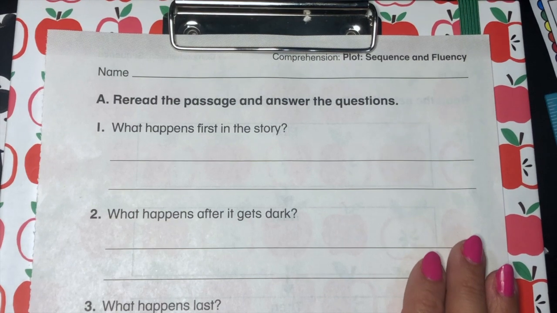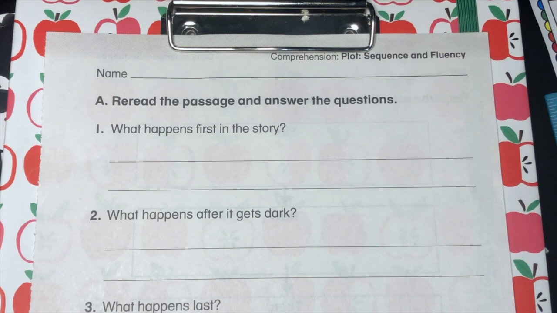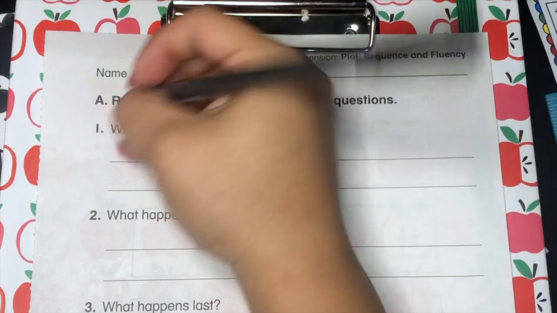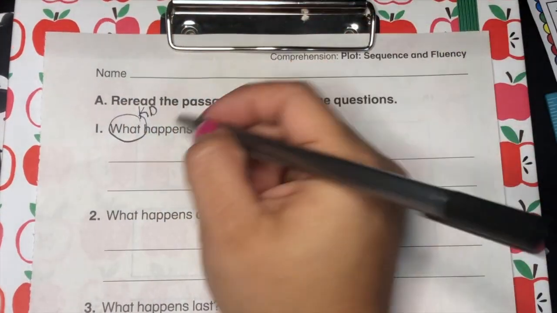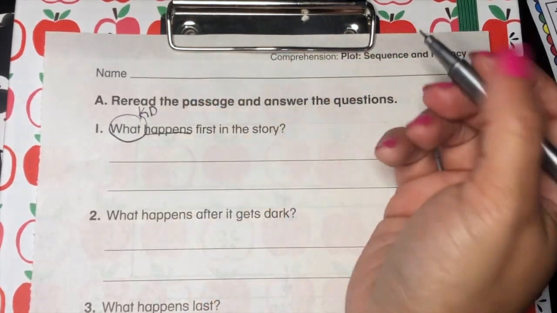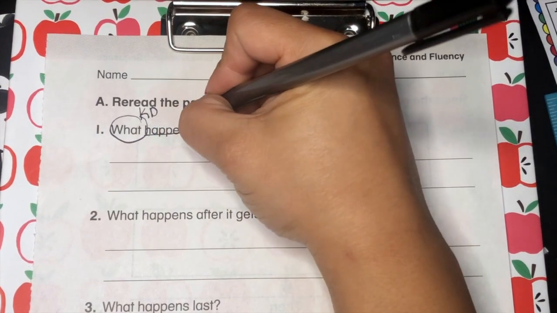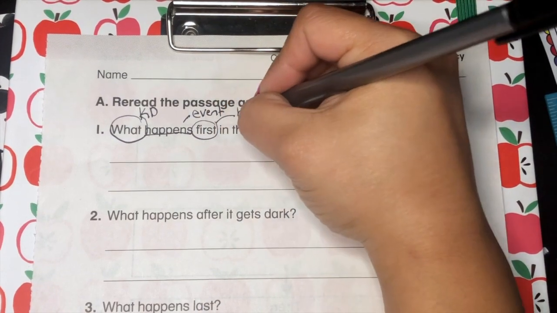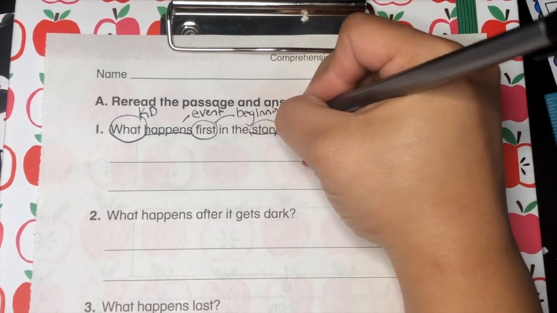So, number 1. What happens first in the story? So, the first thing that happened in the story is our beginning. When you see the word what, you need to think about a key detail. Happens is another way to say an event, they're already telling you it's an event. First, beginning. Story, another way to say that, text.